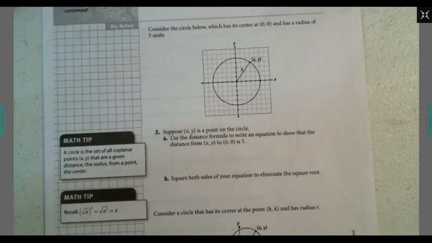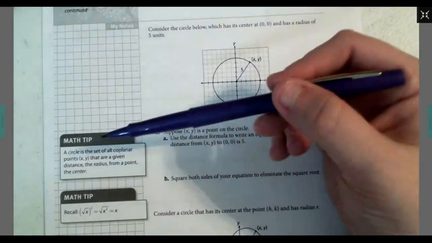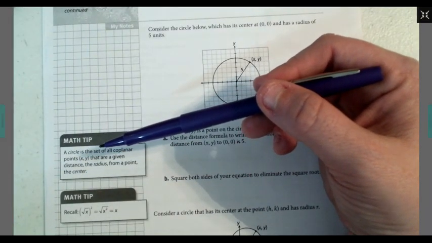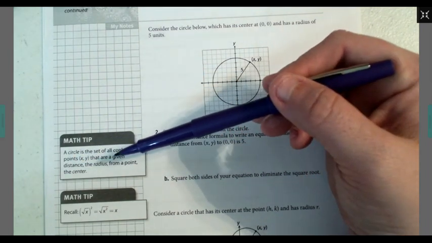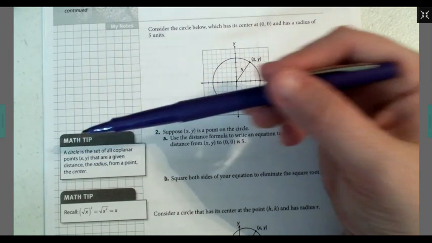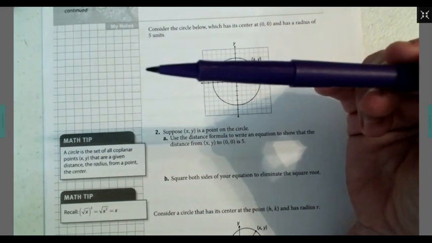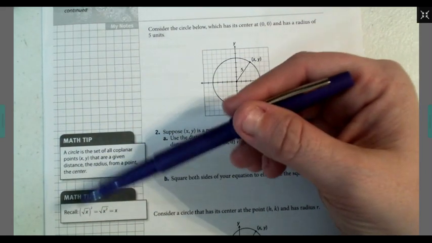We are now going to cover questions 2 and 3. Let's start by taking a look at the math tip written off to the side here. It says a circle is the set of all coplanar points x, y that are a given distance, the radius, from a point, which is called the center.